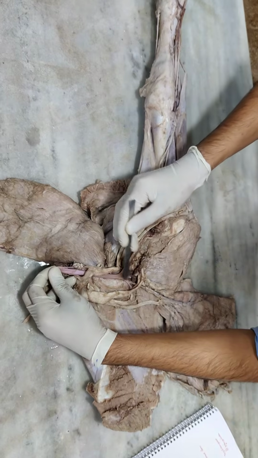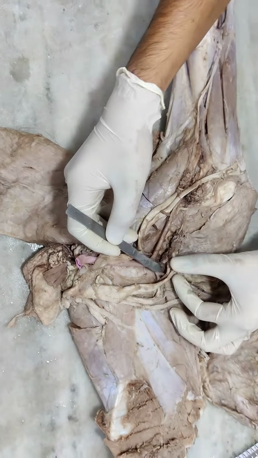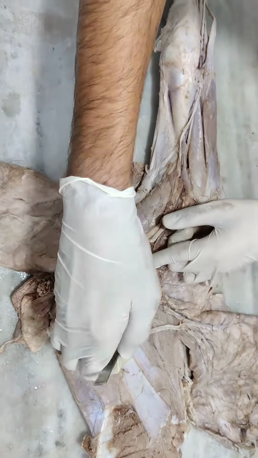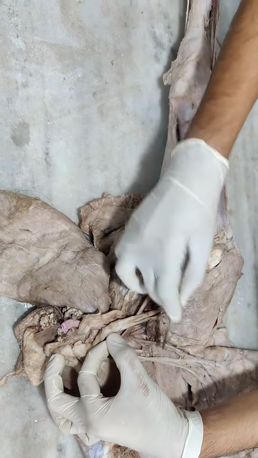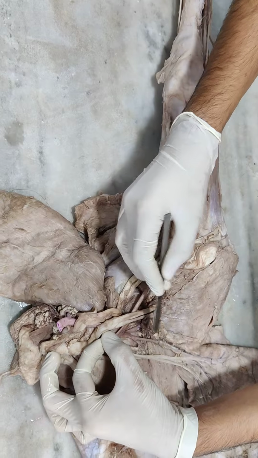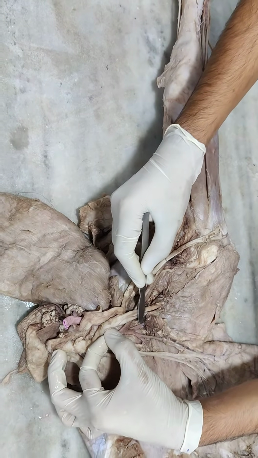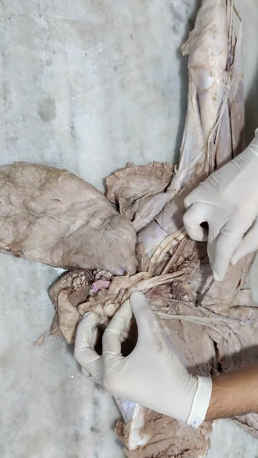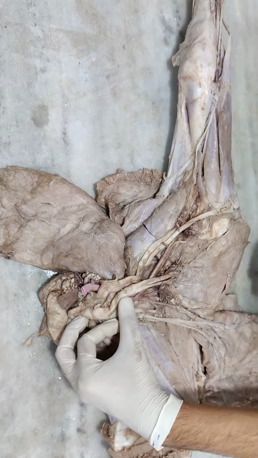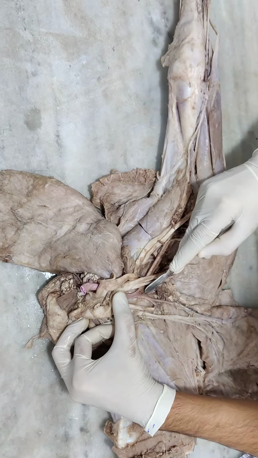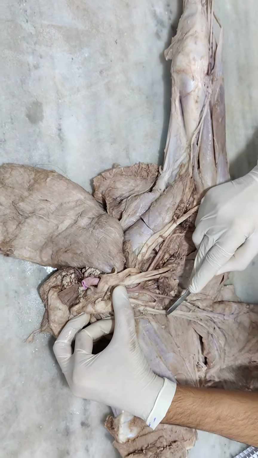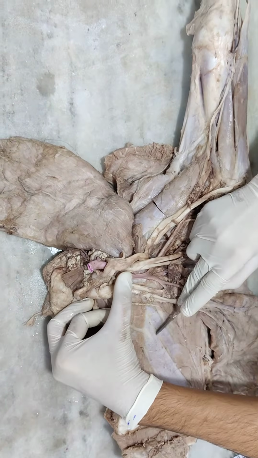So the next branch is the subscapular artery. This has three branches. The first branch is the caudal circumflex humeral, which will supply the teres major, the deltoideus, and the triceps muscle. Then this is the thoracodorsal artery, supplying the latissimus dorsi. After giving these two branches, it will continue as the subscapular artery, supplying the subscapularis muscle.